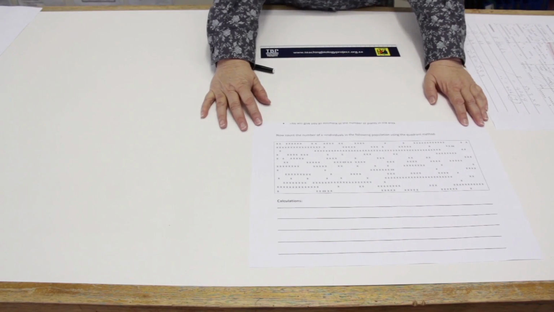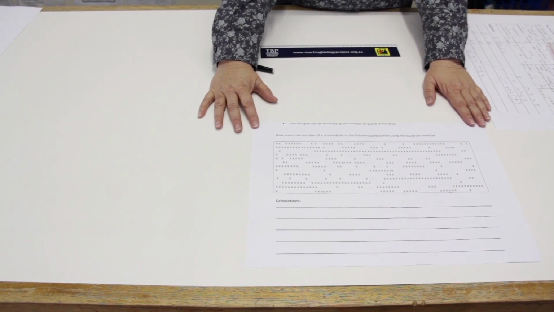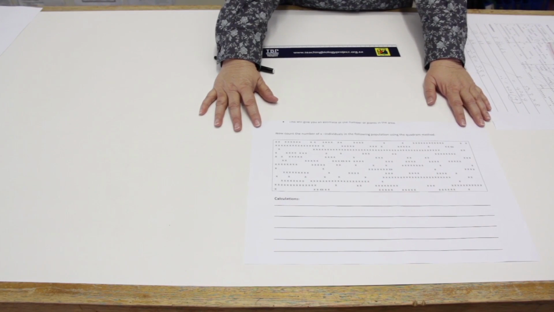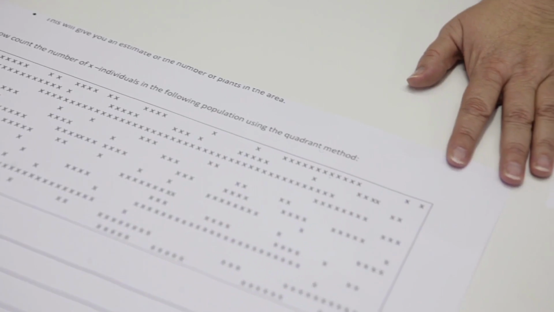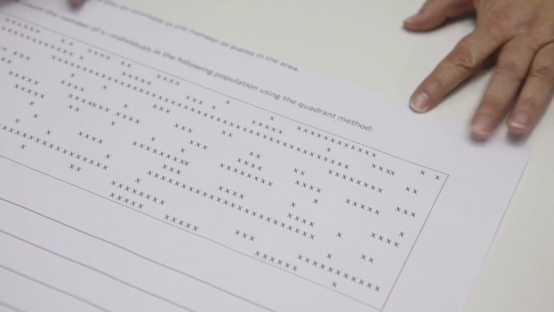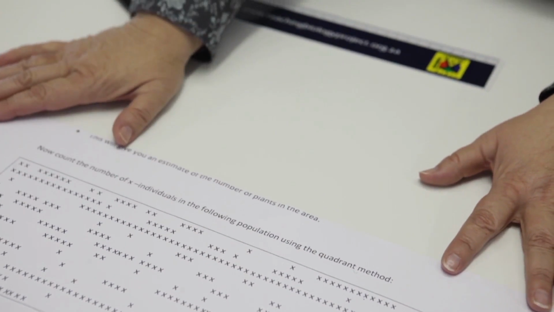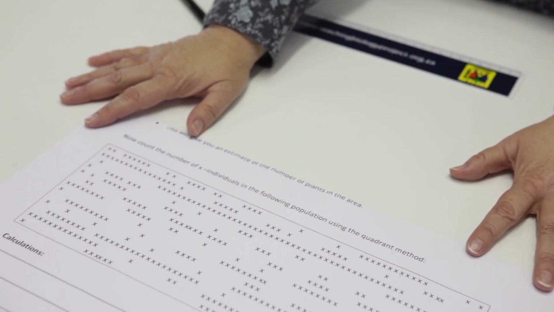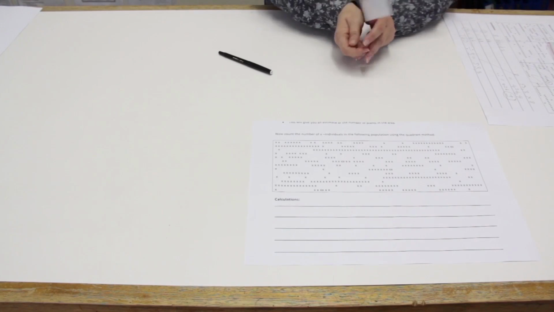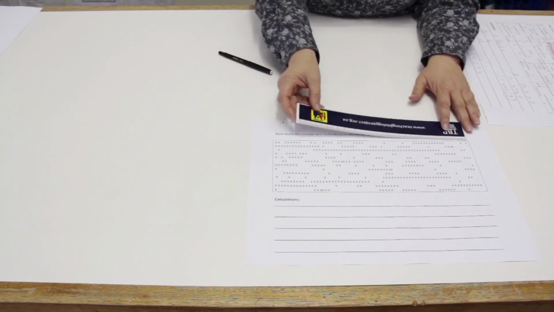Right, today we're going to demonstrate the Quadrant method. It is for grade 11 population ecology, and it's one of the indirect methods of determining the size of a population. Now, I don't know about you, but I don't really feel like counting all these crosses to find out how many there are. So what I can do is to measure the blocks.